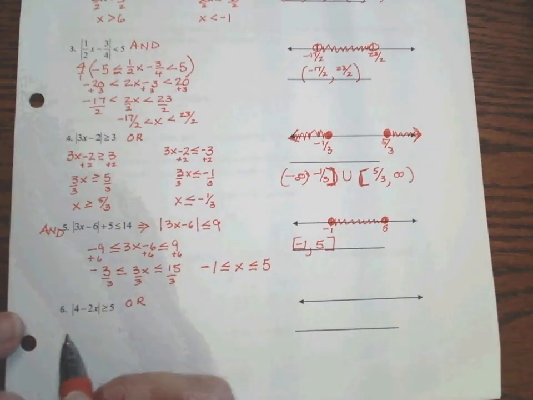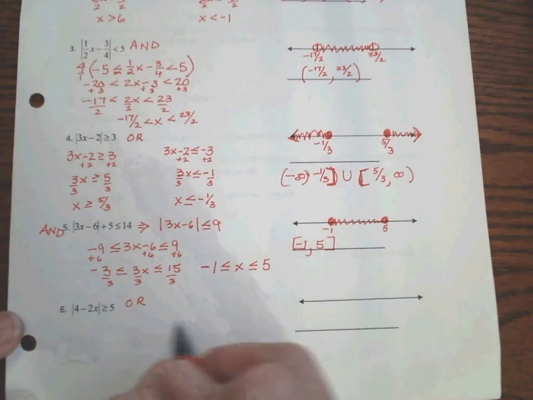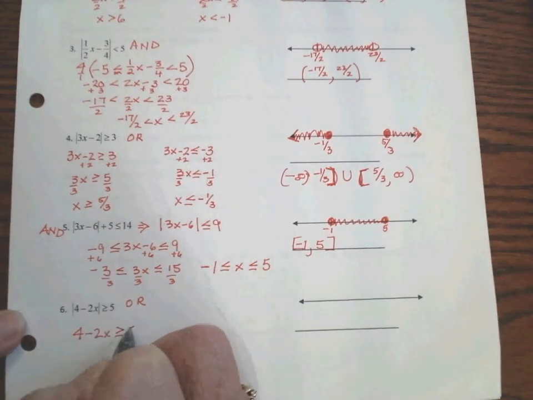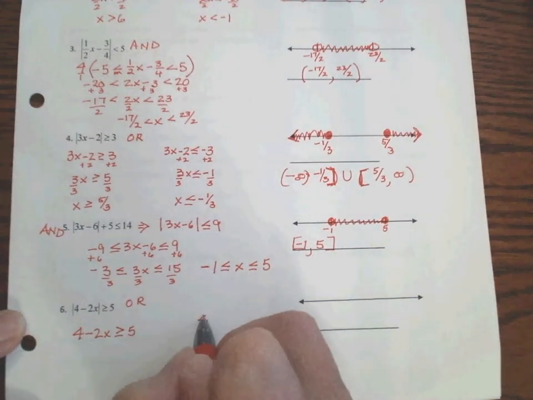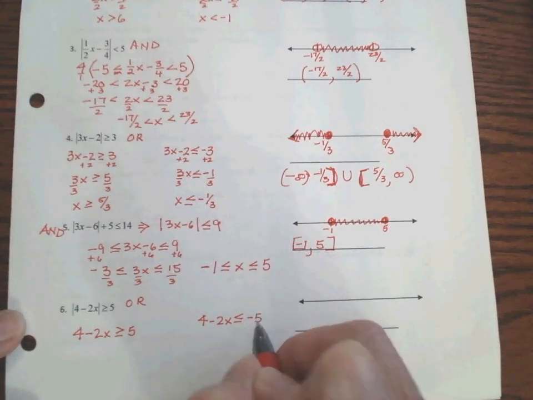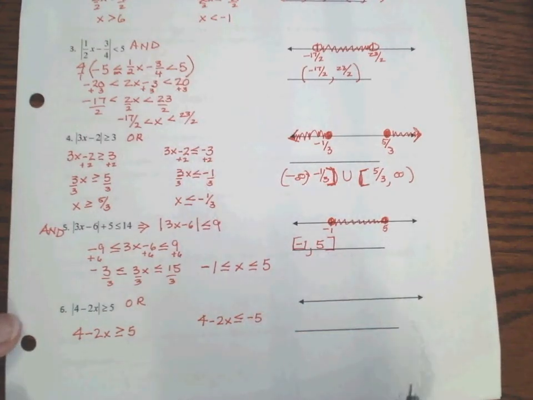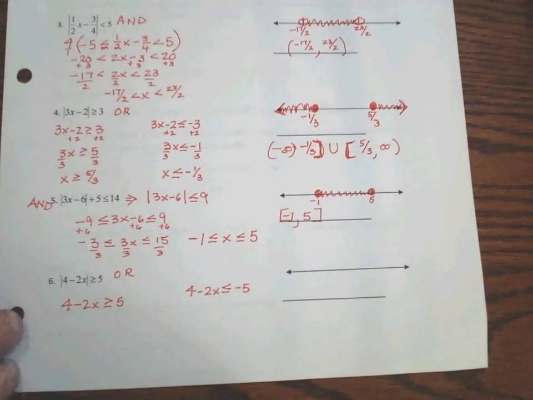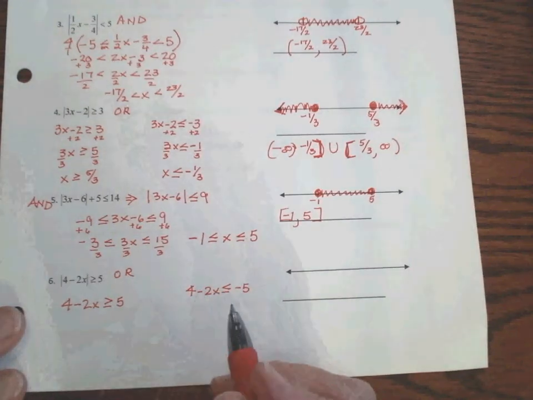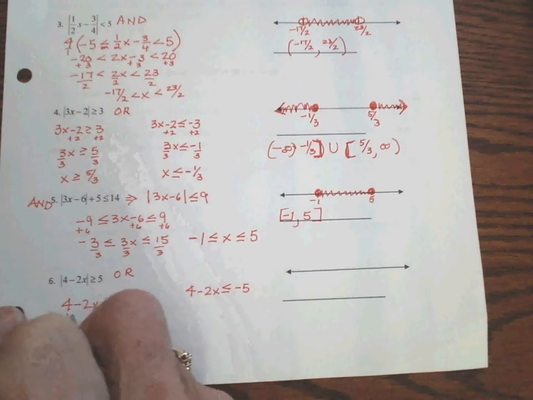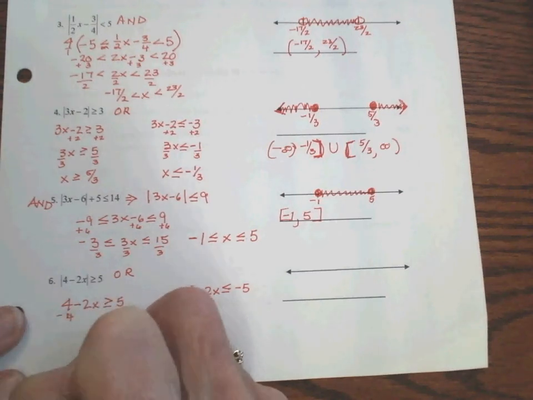Alright, last one here. This one is an OR problem because it's greater than or. So I'm going to have to make two separate ones. So I have 4 minus 2x greater than or equal to 5 and 4 minus 2x less than or equal to negative 5. Now this one's going to be a little different because we're going to be dividing by a negative. And dividing by a negative makes us flip our symbol around. So we have to be careful on this problem, but it will still all work itself out.